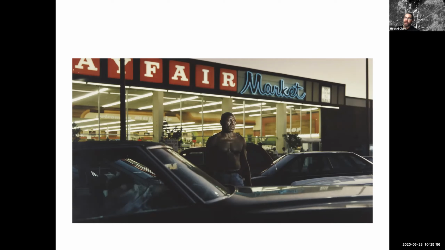But I also like to point out that in the background, what kind of light is that? That would be your fluorescence, right? Those would be your fluorescent lights, and then the sign is probably fluorescent lights behind the signage, right?